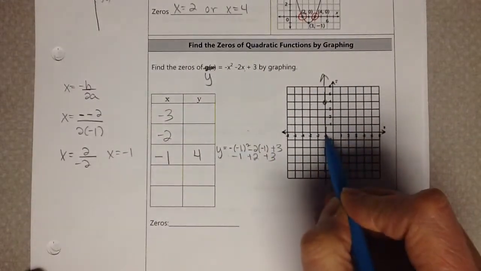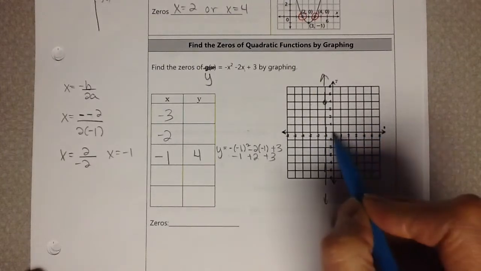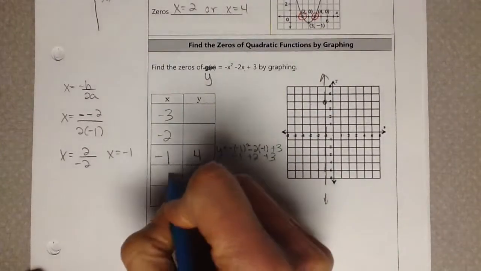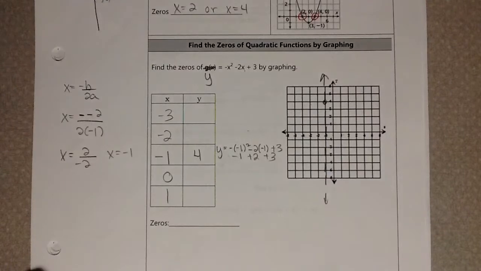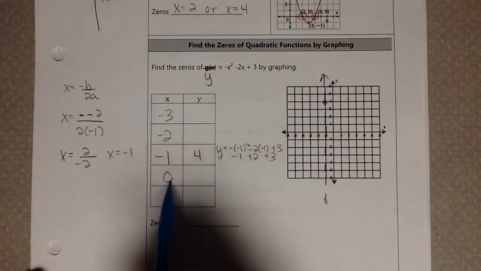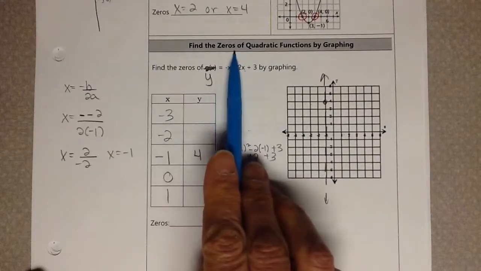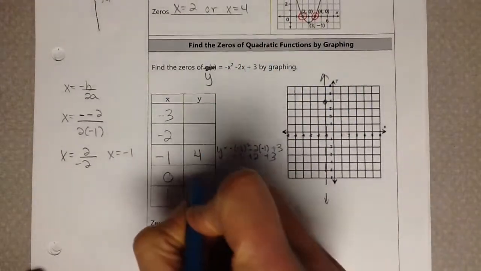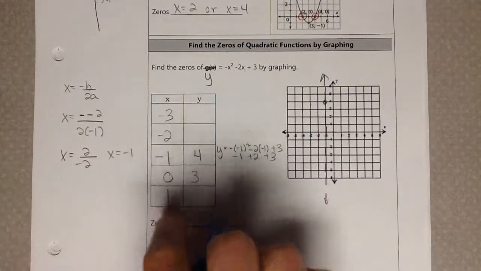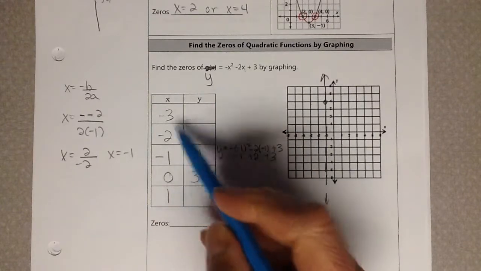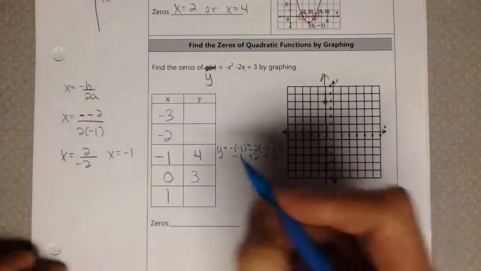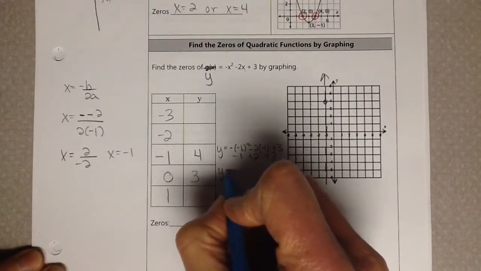And if we go to the right of negative 1, we want 0 and 1. Okay, so I'm going to substitute 0 into here. That's going to make this equal to 0, that equal to 0, so it's going to be 0, 3. And then I'm going to do the 1, just because I think those will be easier than doing the negative 3 and negative 2.